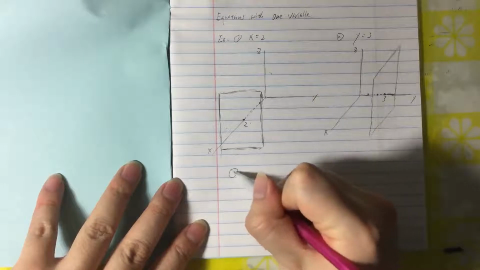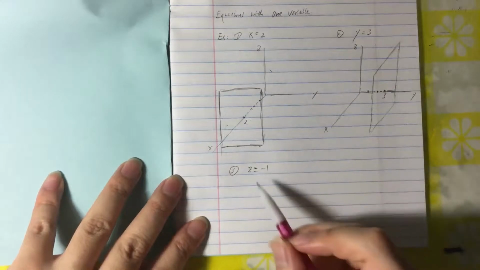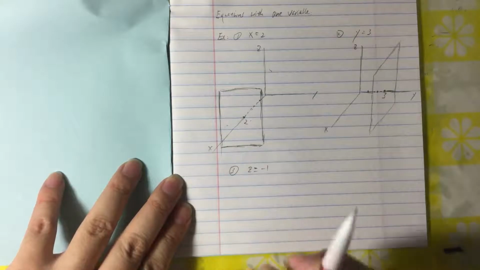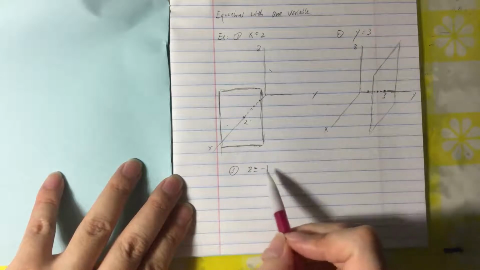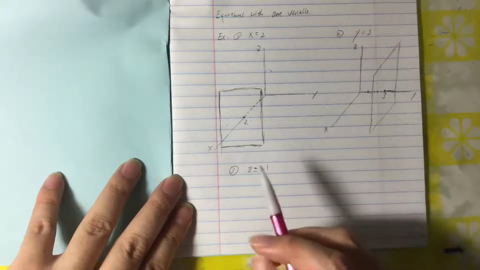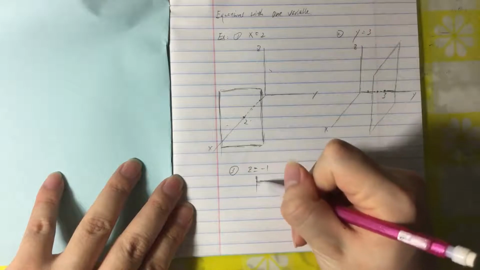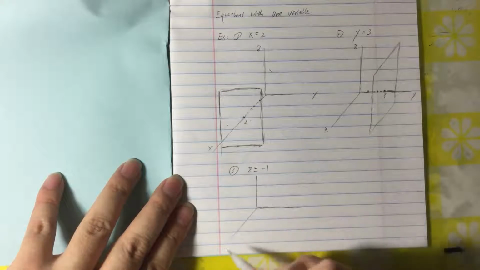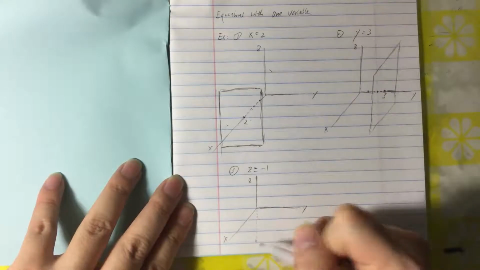How does the graph of z equal to -1 look like? The graph of z equal to -1 is a plane parallel to the xy plane and passing through -1 in the z-axis. Z equal to -1 is here.